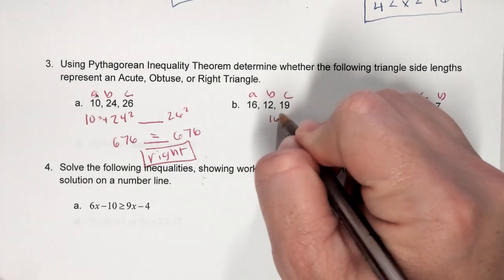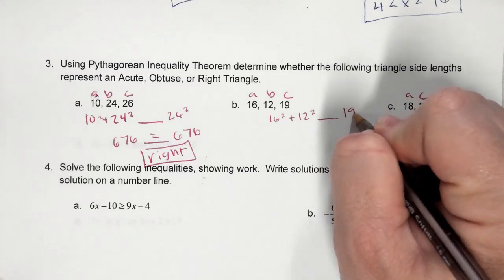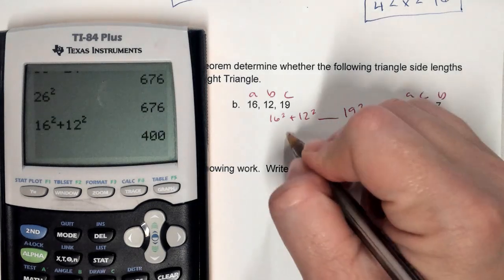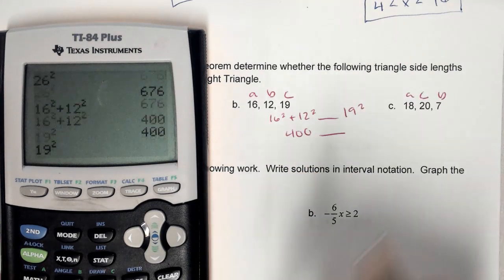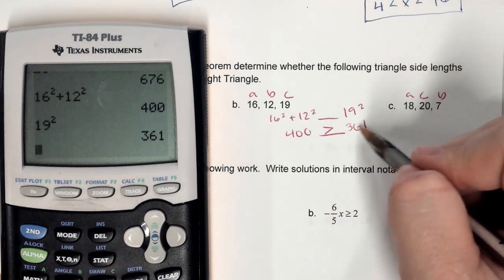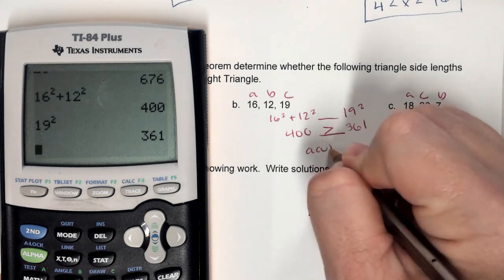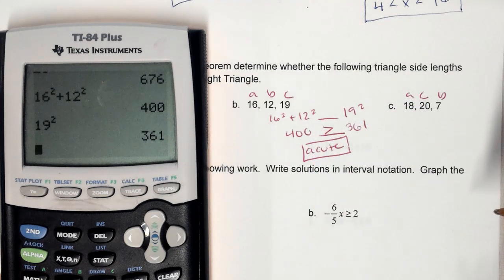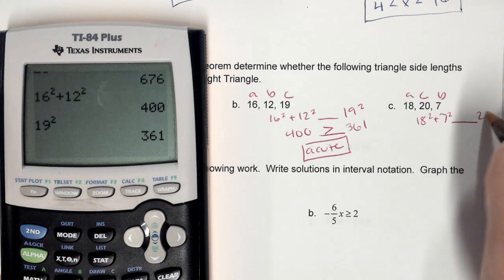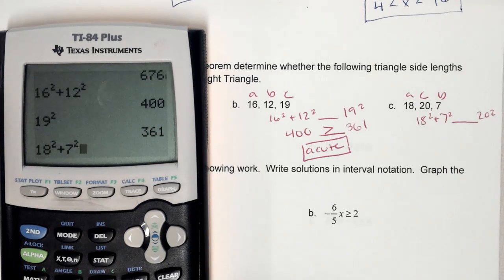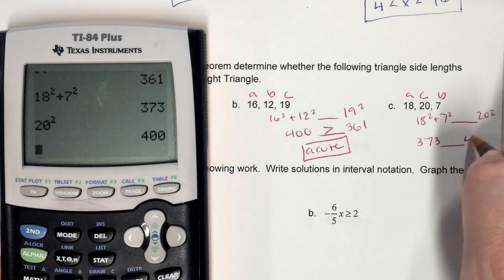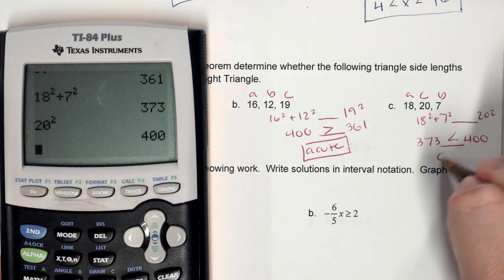So again, 16 squared plus 12 squared, 19 squared. So I know that A and B are bigger, so C is smaller. If C squared is smaller, it's acute. So if C squared is bigger, it's obtuse.